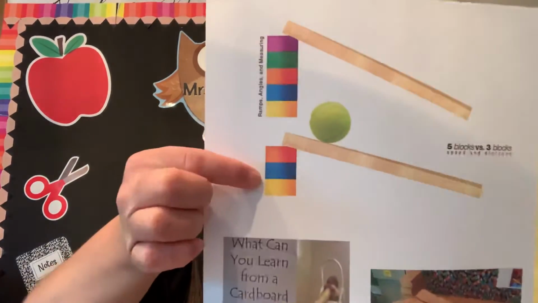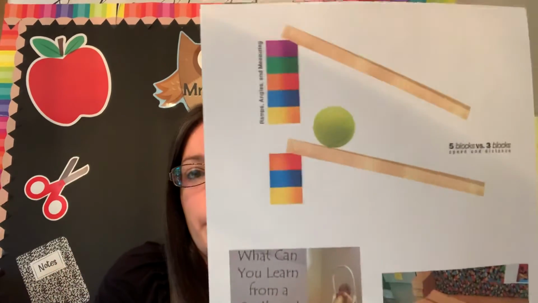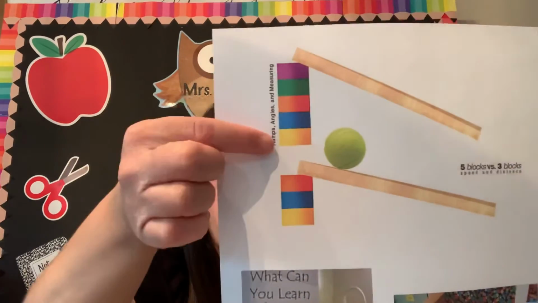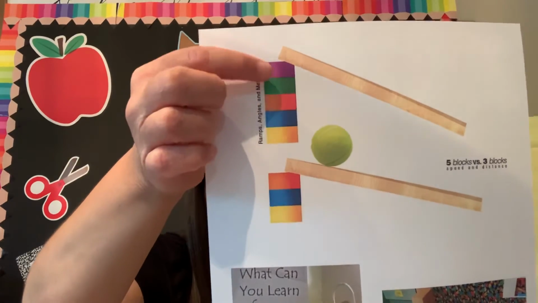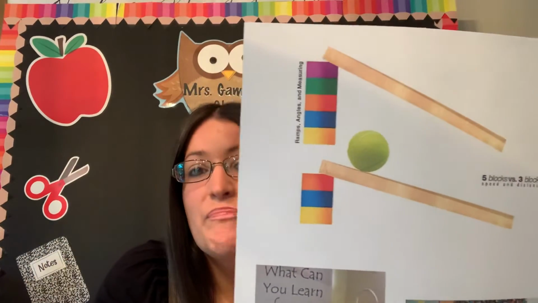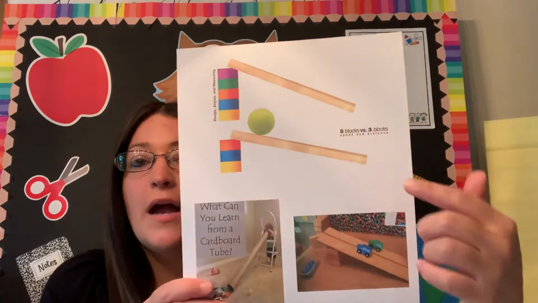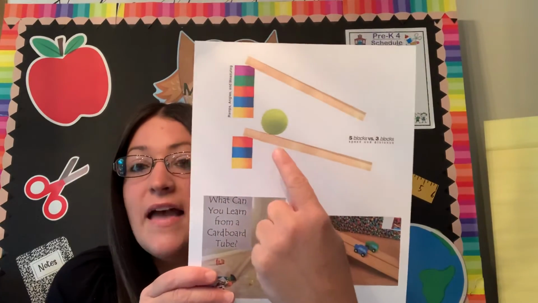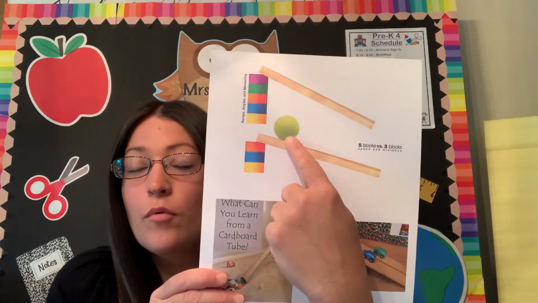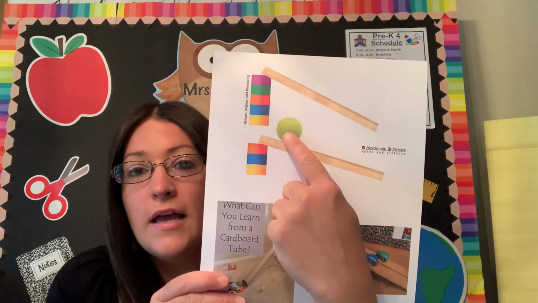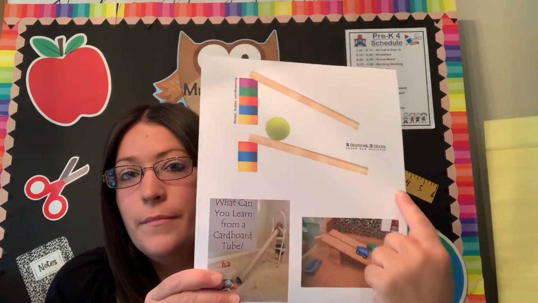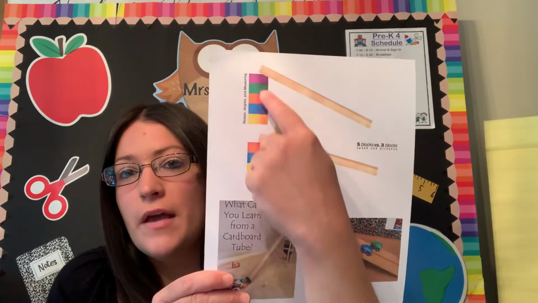So here they stacked it by 3, okay? And this ramp, they stacked it by 5, and then they rolled a ball down it. So I want you to do the same, and then see if the ball will roll further if it starts on a low ramp or a higher ramp.